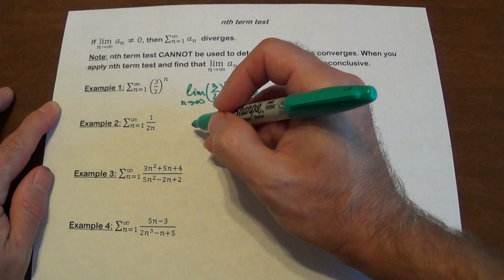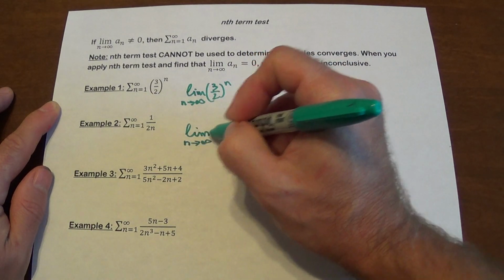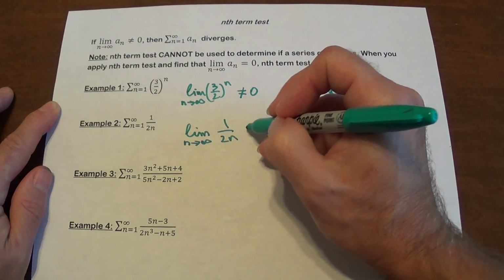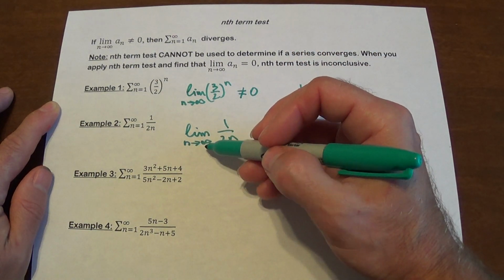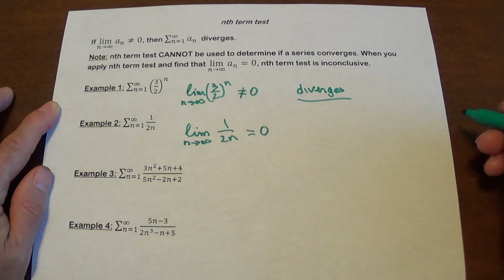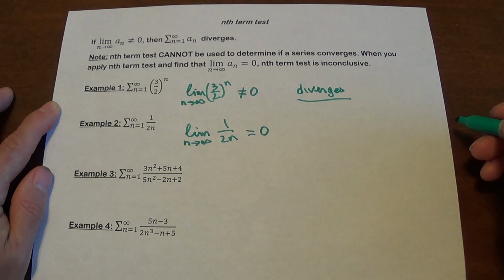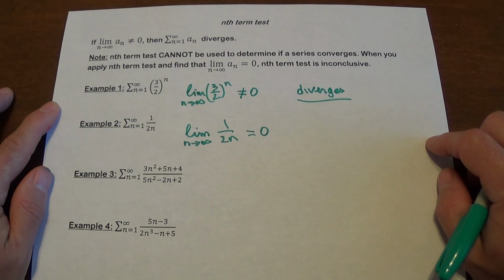Next, we're going to take a look at the limit as n goes to infinity of 1 over 2n. In this case, you should be able to see that as n gets larger and larger, 1 over 2n is going to go to 0, but it's inconclusive. So the only thing that we cannot tell for sure is that it diverges. Maybe, maybe not.